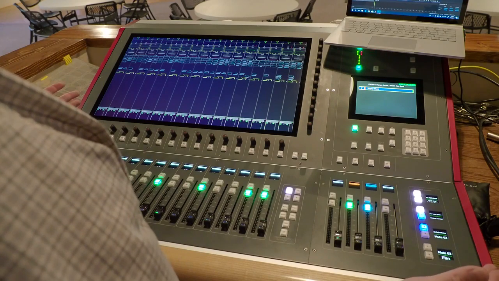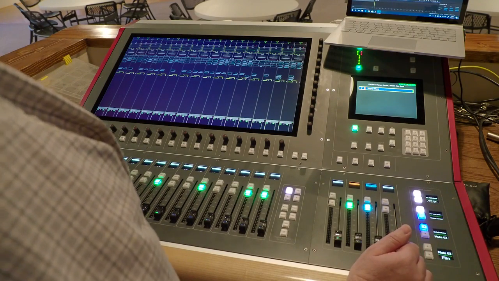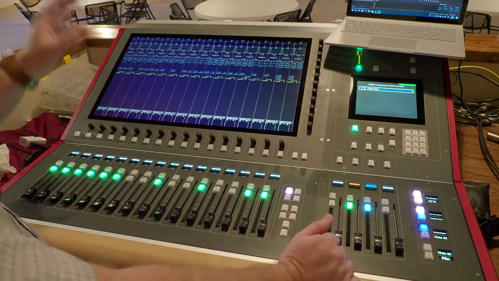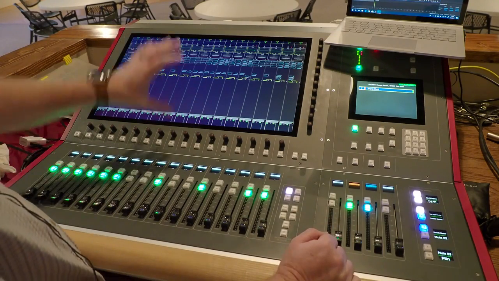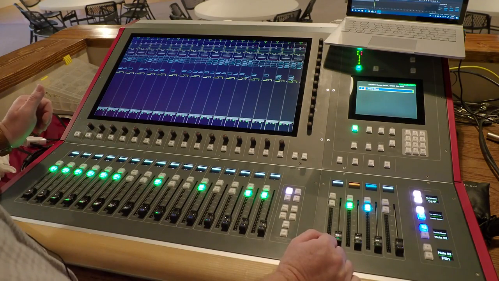So I'll walk through the surface itself and show what's what here. Obviously what we have is a nice big 24-inch touch screen. I do like the giant screen. I have some comments and thoughts on the actual interface itself. I'll come back around to those later.